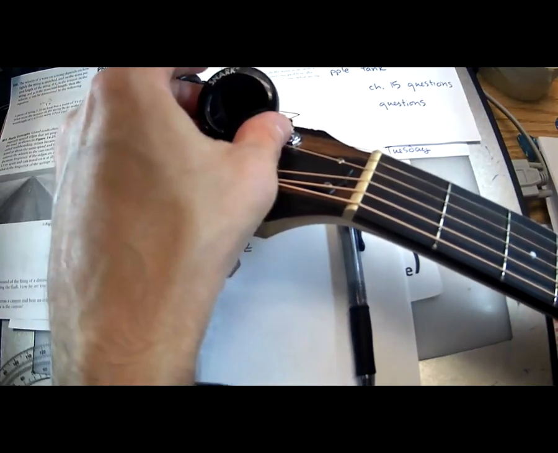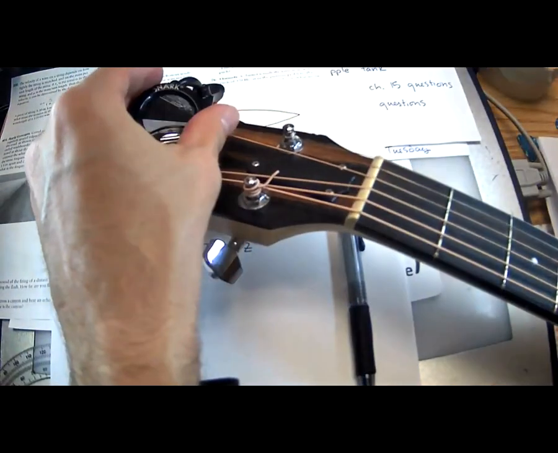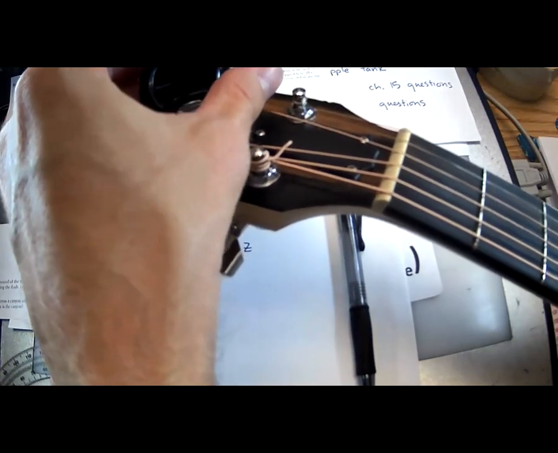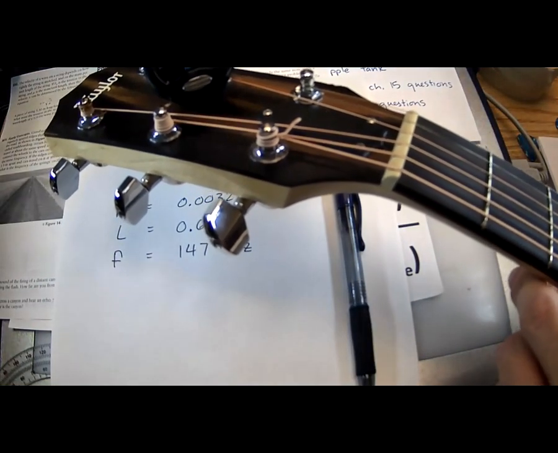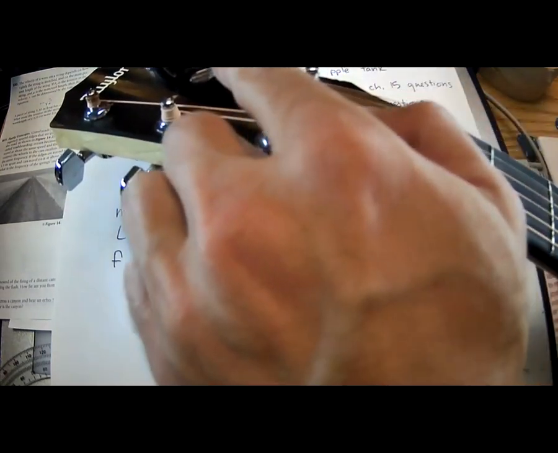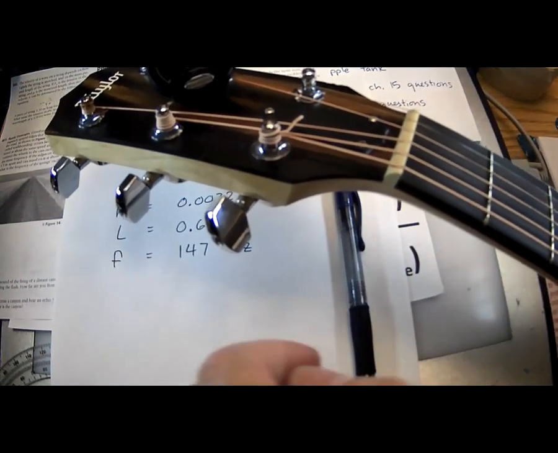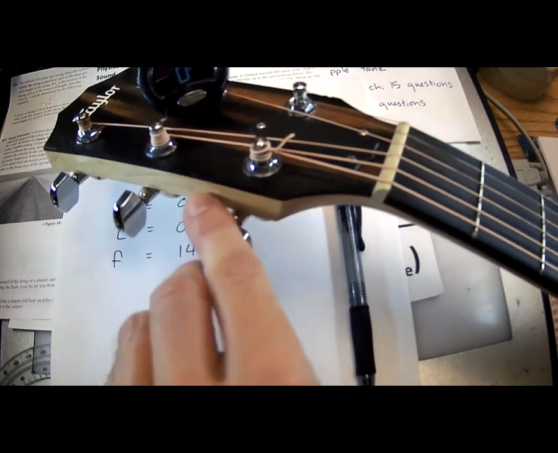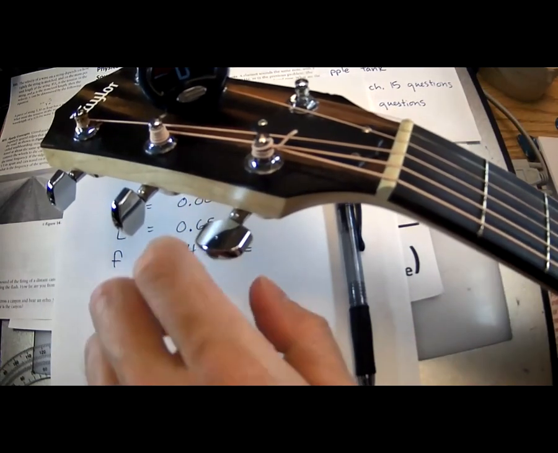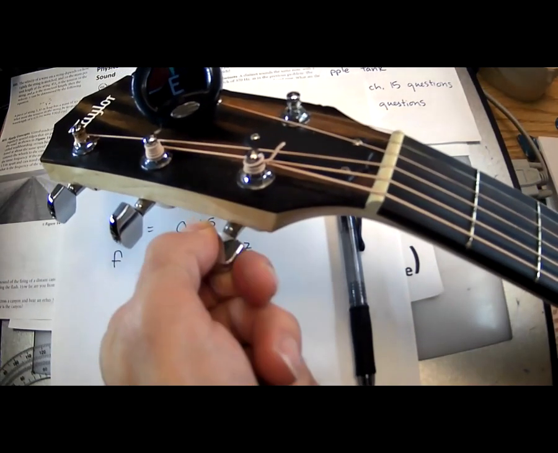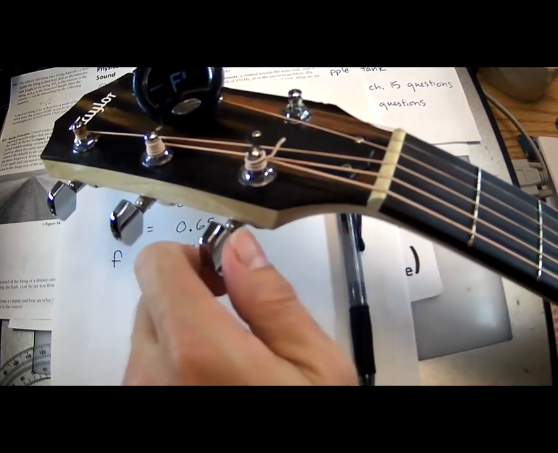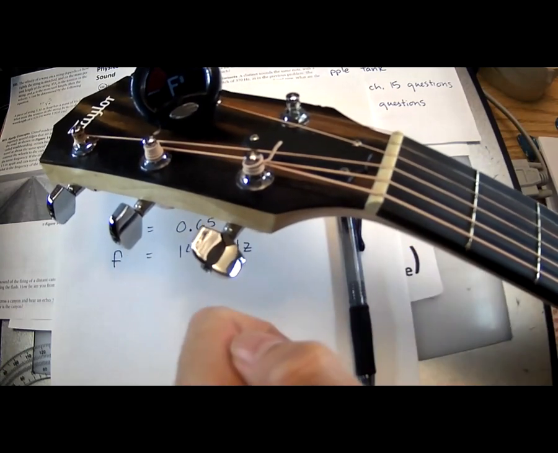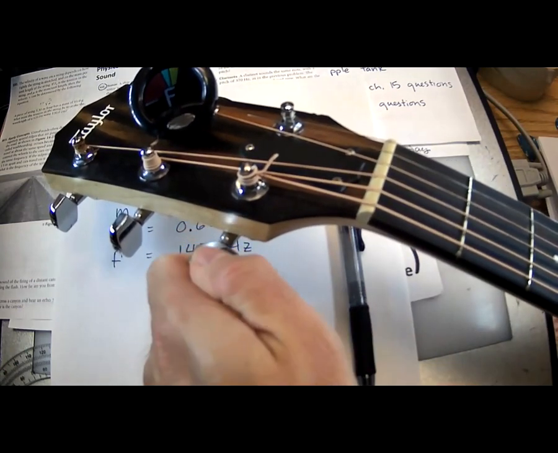It needs to rest on the guitar so it can pick up the vibration. It says E, like an E note, but I can change this, give it more slack, drop down to D sharp, and then increase the frequency, increase the tension. That's like an F sharp right there. Then I'm going to pull that back down to E.